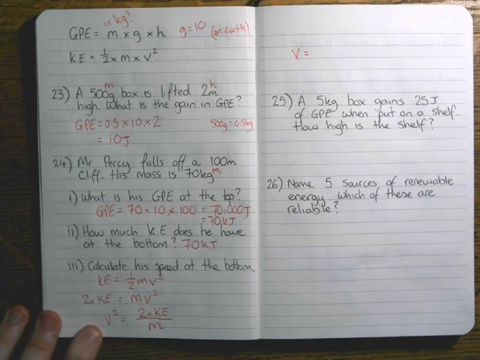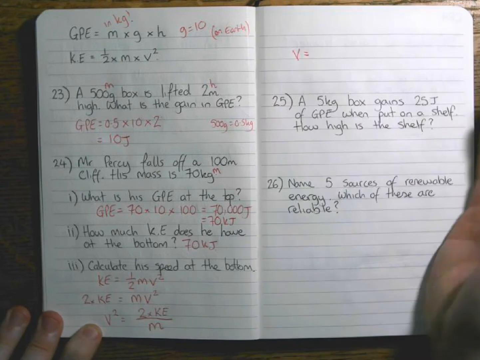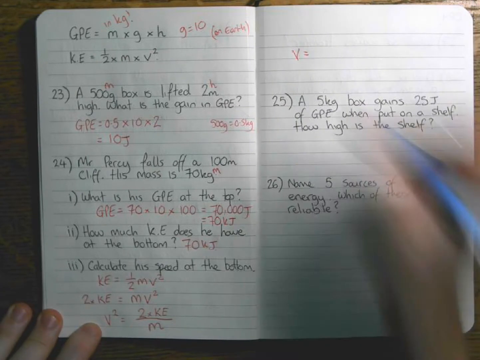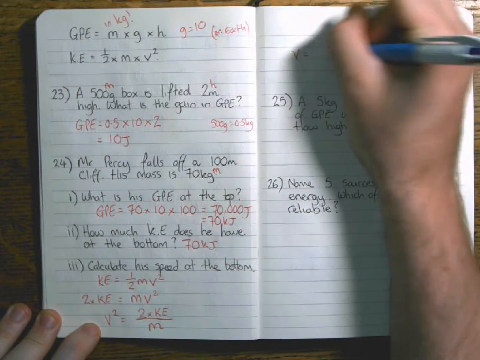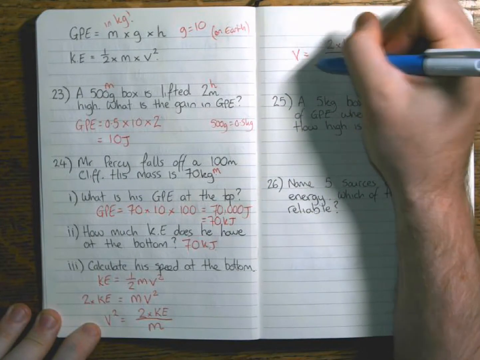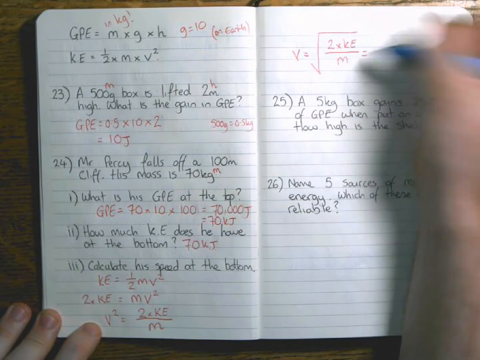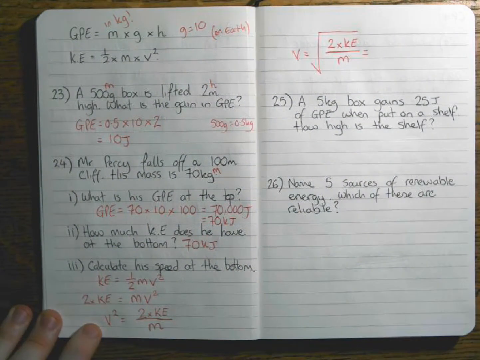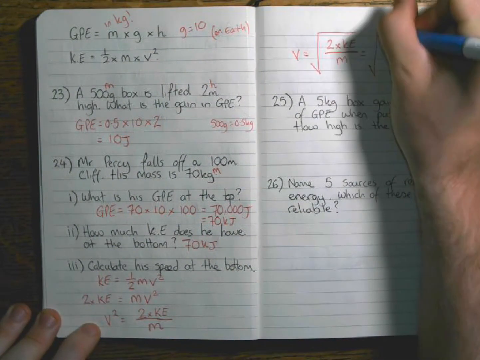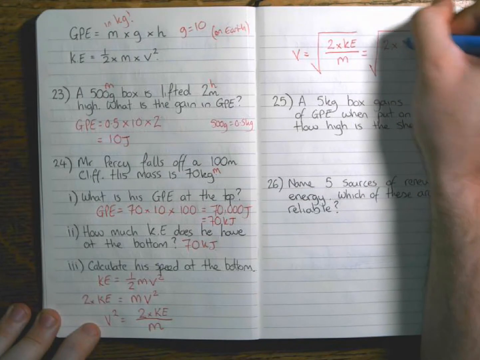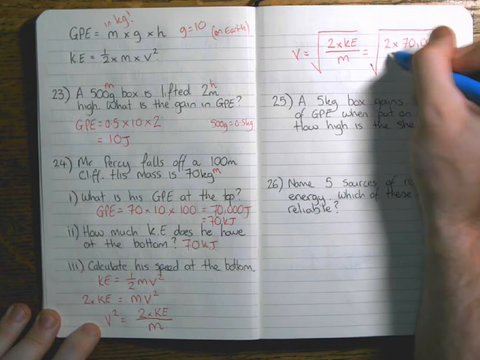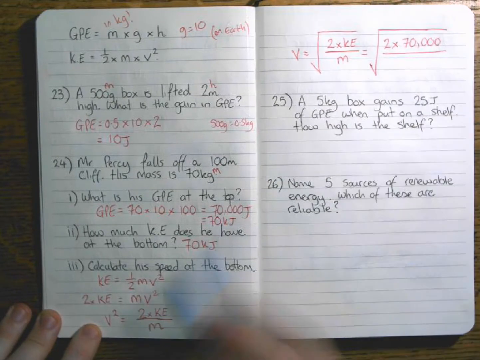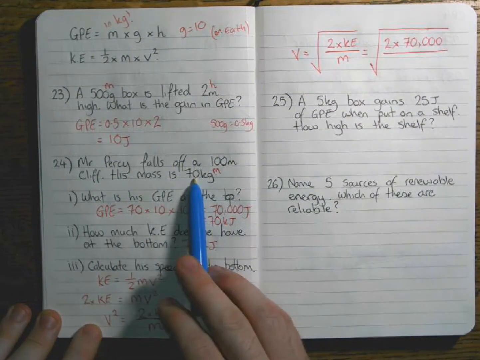The last step is to change the v squared into v, and the way we do that is by taking a square root. So v is 2 times the kinetic energy divided by the mass, and it all has to be square rooted. So let's calculate it. This is going to be the square root of 2 times the kinetic energy at the bottom, which was 70,000, and we're dividing that by the mass, which for me was 70 kilograms.